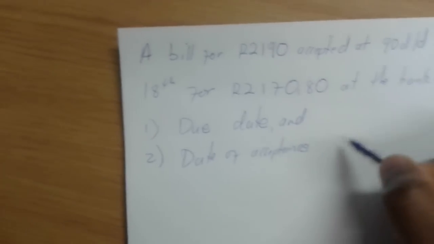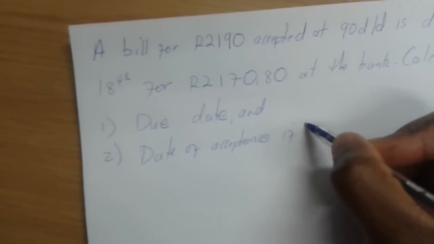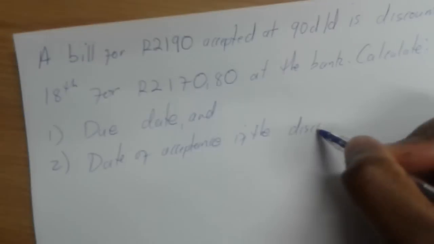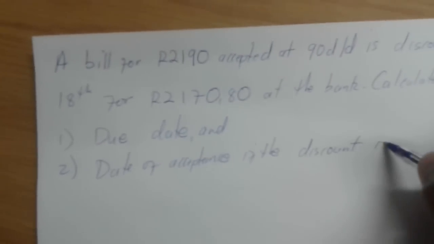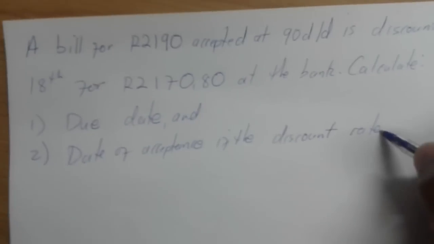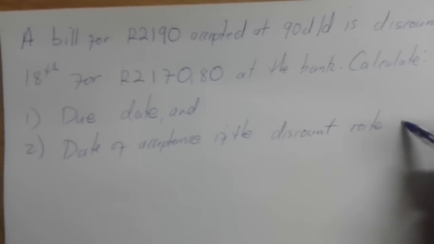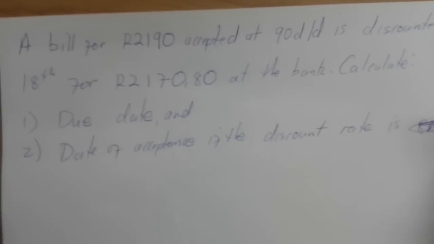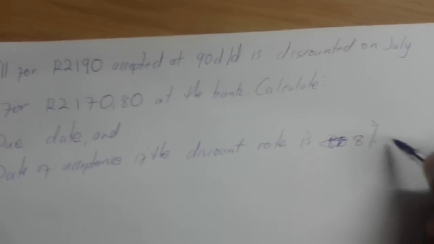If the discount rate is 8% per annum. There we go.